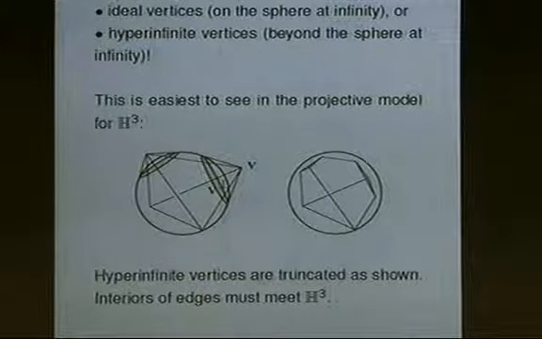Now in fact, this is actually some sort of non-compact object, but you can truncate it to get something compact. And here's the idea. If you have a hyper-infinite vertex like this, that determines a kind of dual hyperplane. So there's a nice geometric picture which you can see here. You look at a cone with a vertex at V and tangent to this sphere at infinity. Okay, so you have this tangent cone.